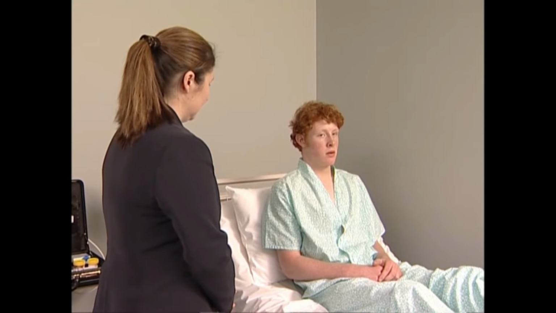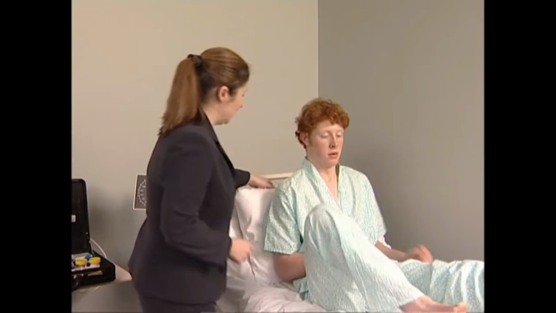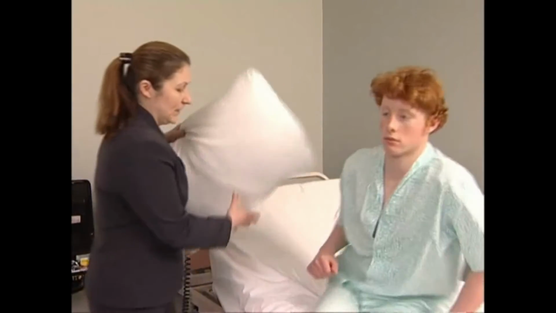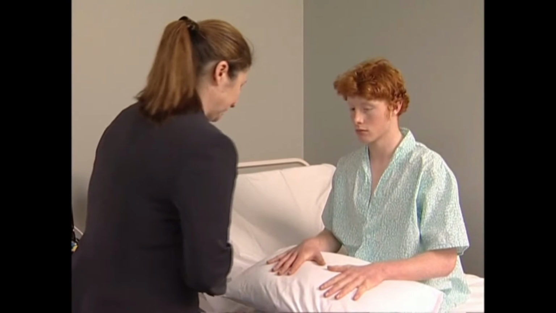If the patient has walked into the room, look for signs of arthritis in other joints that affect his or her mobility. On the edge of the bed for me, please. Look for signs of systemic disease. Just pop your hands on top of the pillow. Now get the patient to sit over the edge of the bed and place the hands on a pillow.